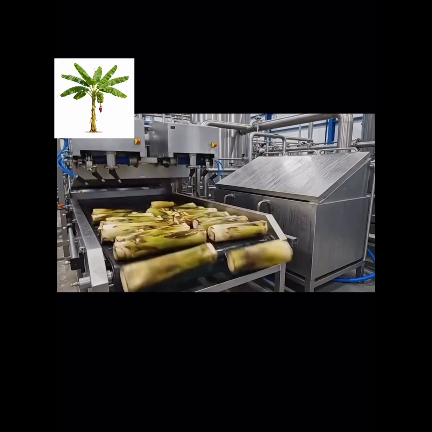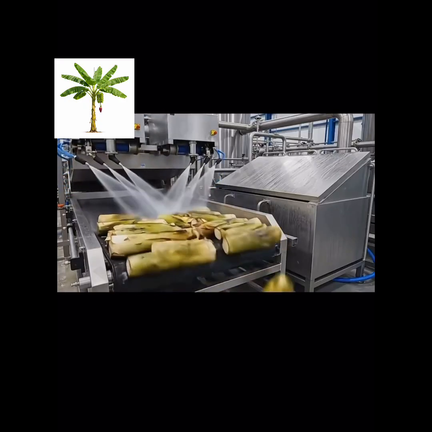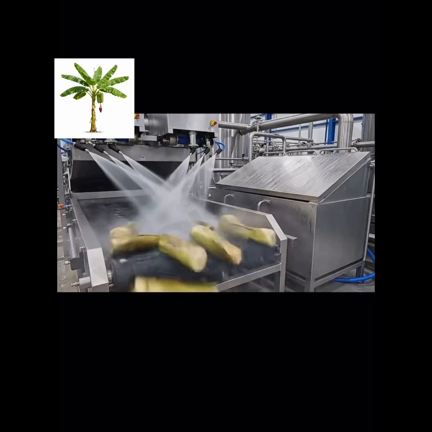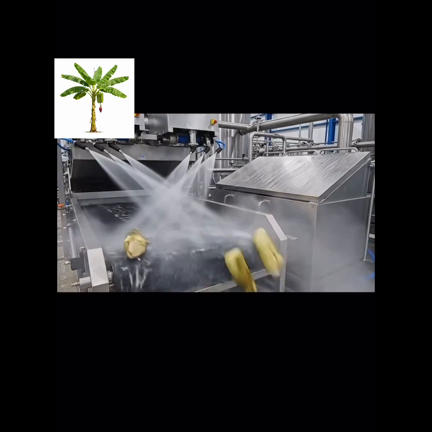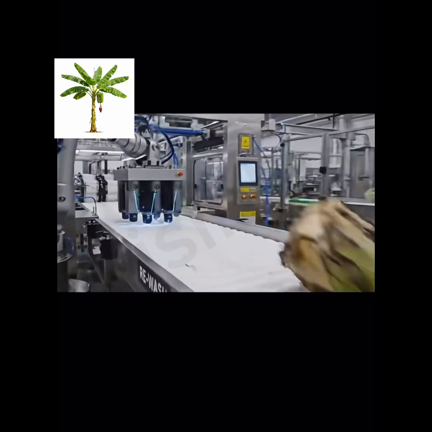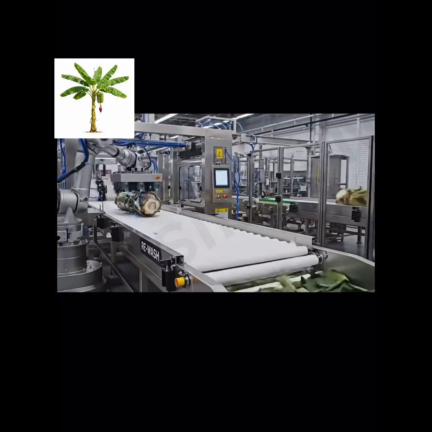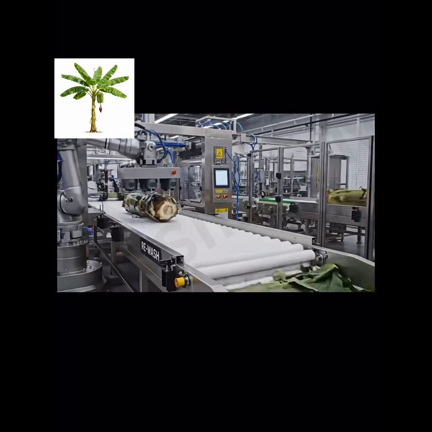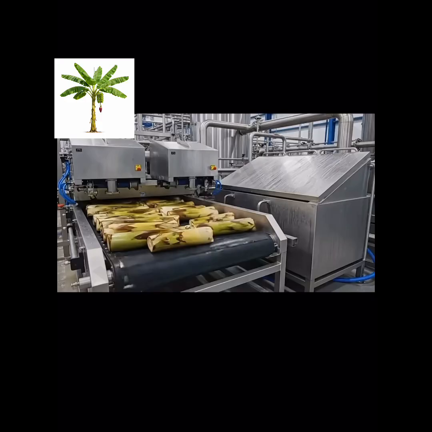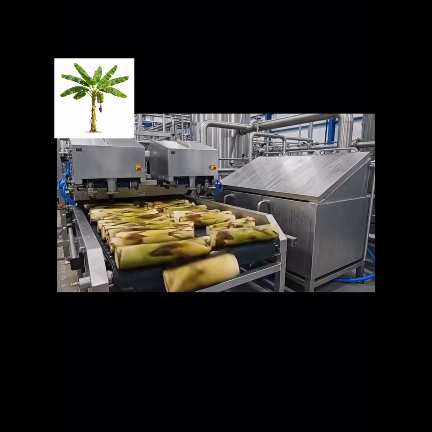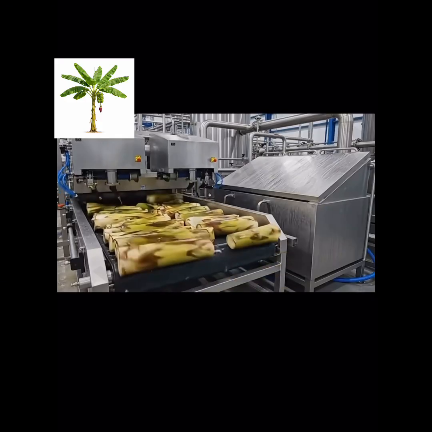Each pseudostem can only be harvested once, but the plant itself is perennial. After harvest, new pseudostems emerge from the same root stem. This makes banana farming a continuous source of fiber raw material without additional planting.